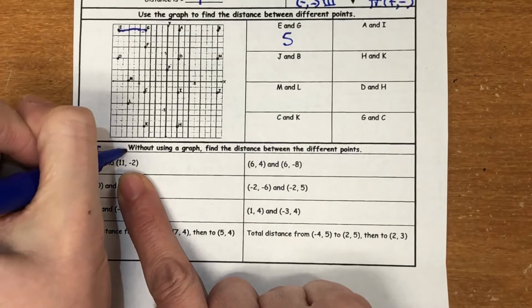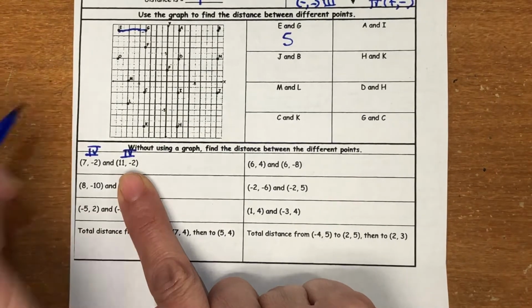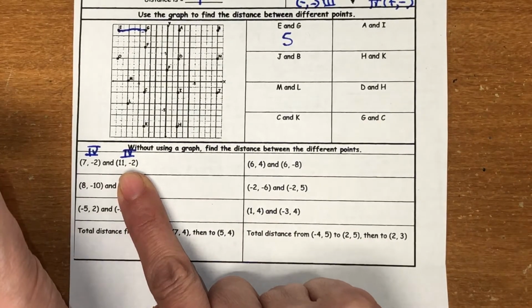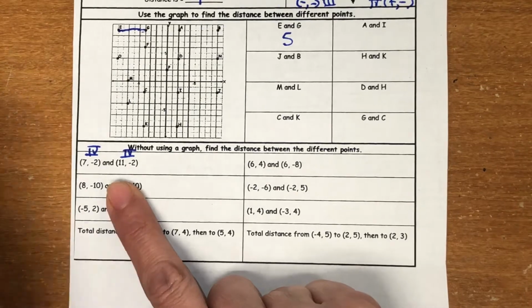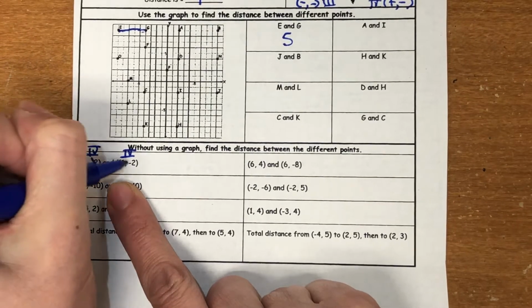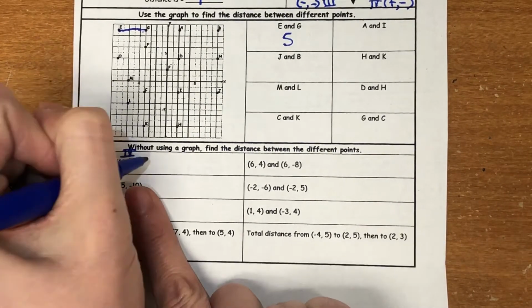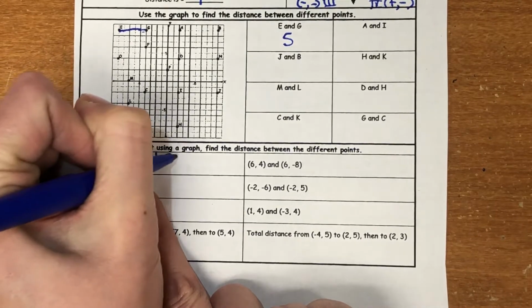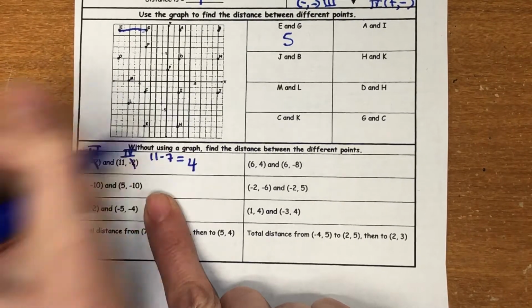11 and -2 is also in the fourth quadrant. So if it's the same, then guess what I'm going to do? I'm going to subtract. Okay, so I'm going to cross out the -2s because they're the same. And I'm going to subtract the 11 minus 7. So those points are going to be 4 units apart.